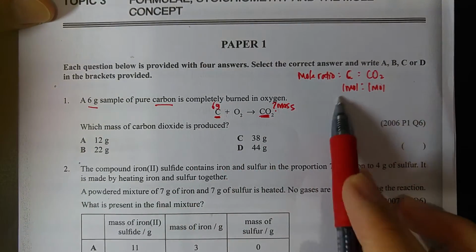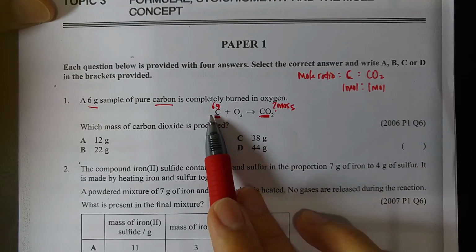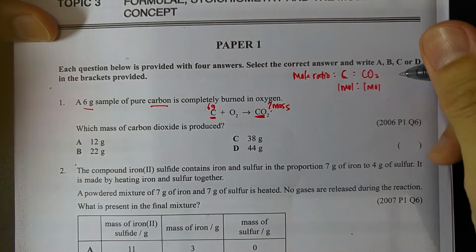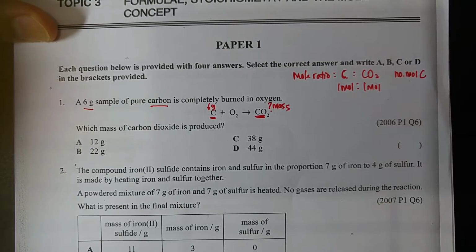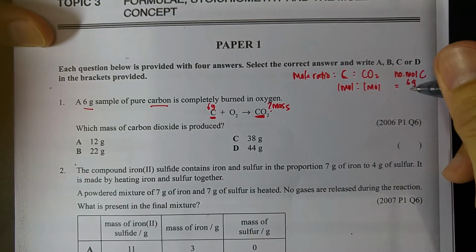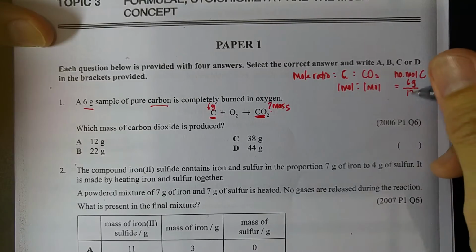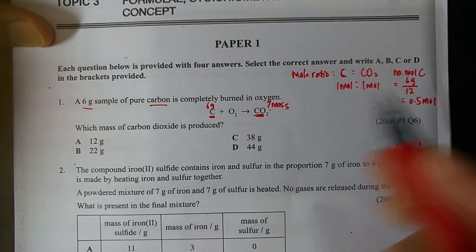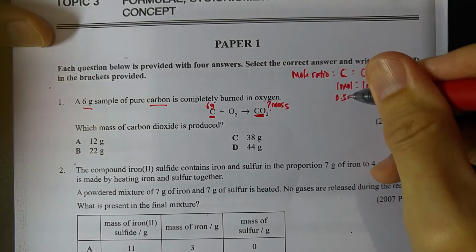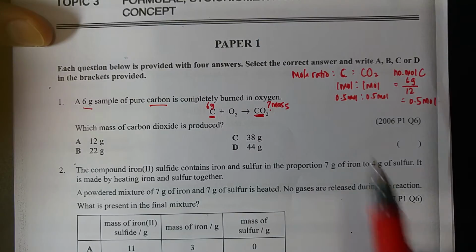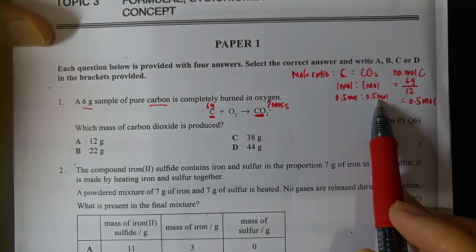How about for the second row? The second row of the mole ratio is based on the information given in the question, 6 gram of carbon. So you have to find out 6 gram of carbon is how many mole. In order to find the number of mole of carbon, take the mass, which is 6 gram, divided by the Ar for carbon, which is 12. So 0.5 mole of carbon is being used, which means that 0.5 mole of carbon dioxide will be produced. 1 mole is to 1 mole, 0.5 mole is to 0.5 mole.